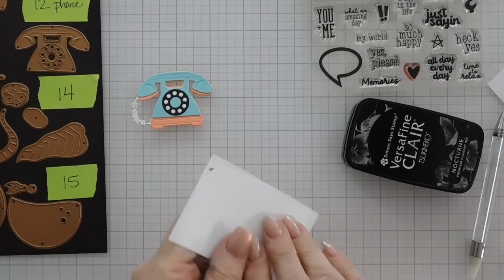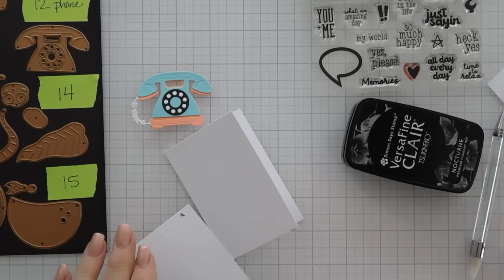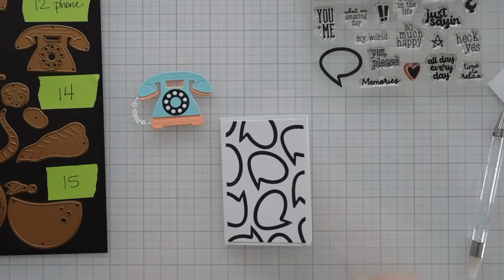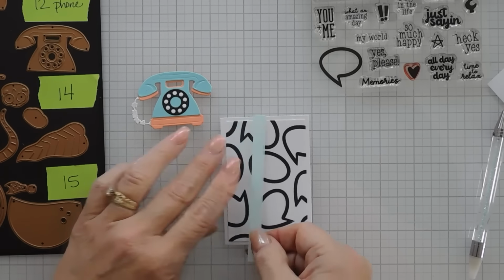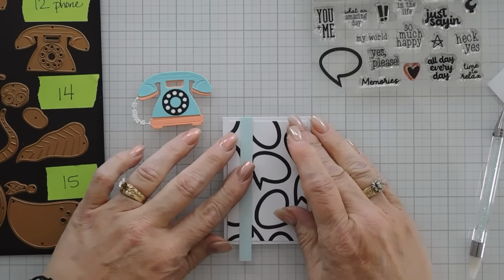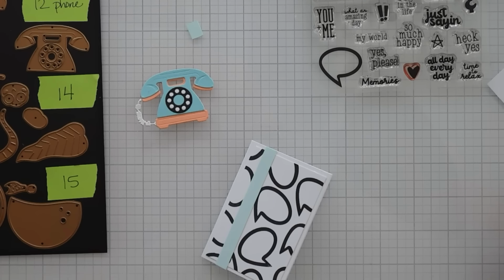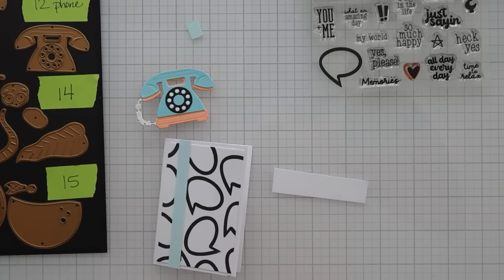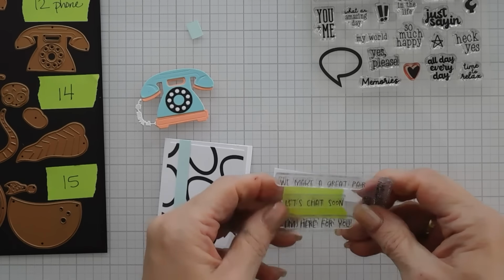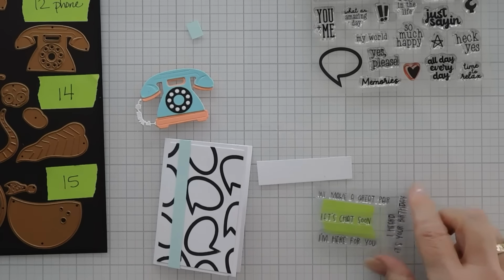Let's go ahead and adhere this to the front of our note card. After we have this adhered, I have a thin strip of my seaside cardstock, and I'm going to go along the edge here. And then we're going to stamp our greeting. Let's take our stamp set. Of course, for this card, we're going to use Let's Chat Soon.